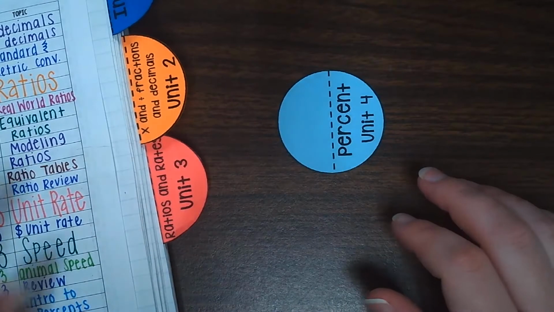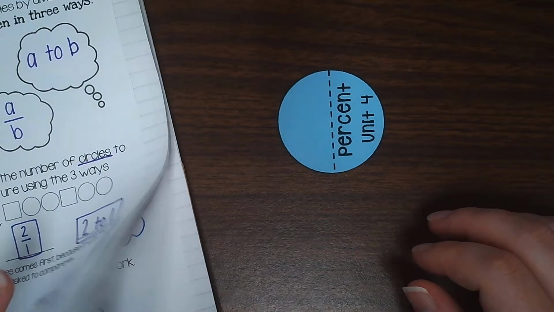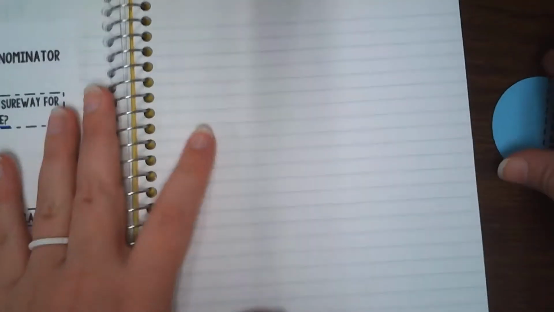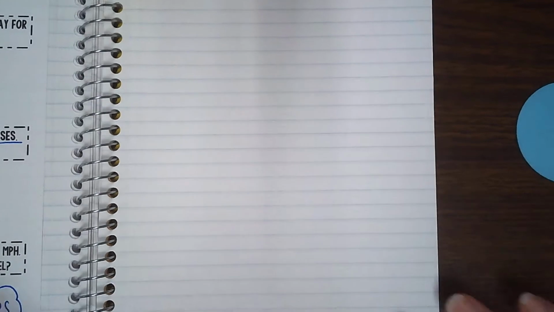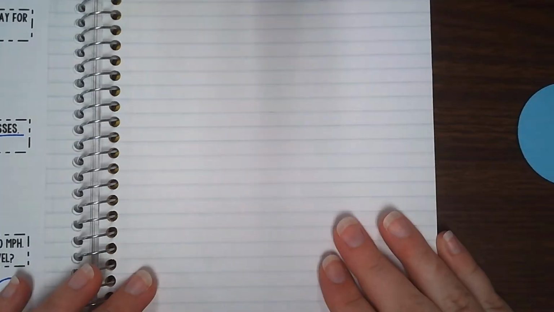I'm going to go to page 47. And on page 47, I'm going to glue this in. So for me, 47 is on the right side of my book.